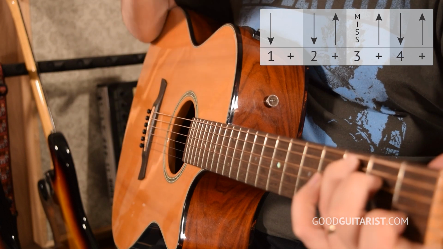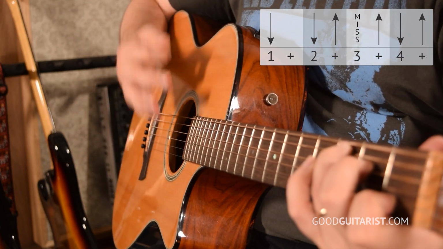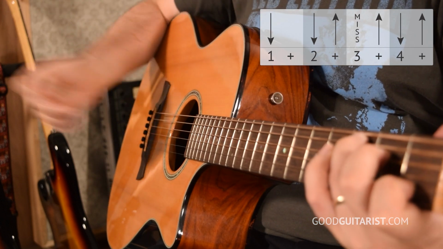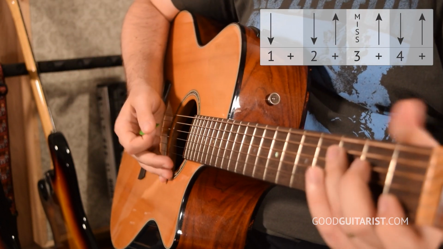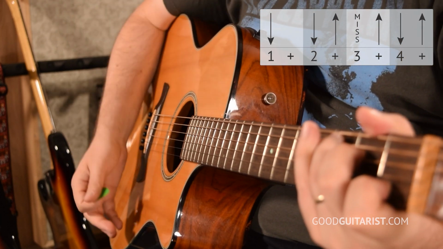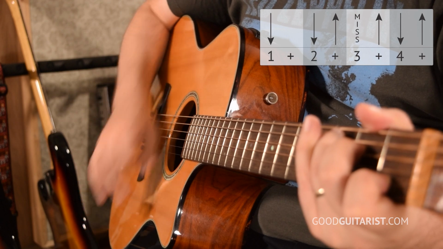Down, down, up, miss, up, down, up, down, down, up, miss, up, down, up. If that's too fast for you, go at your own pace. Down, down, up, miss, up, down, up.